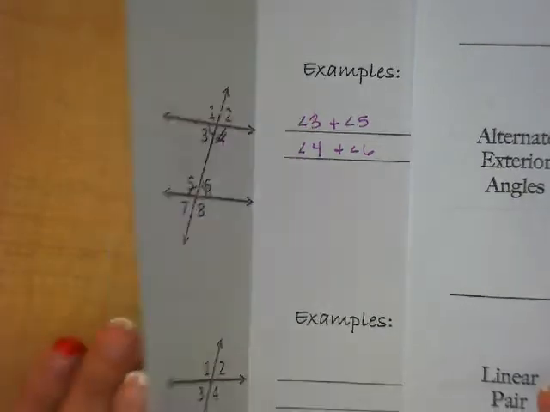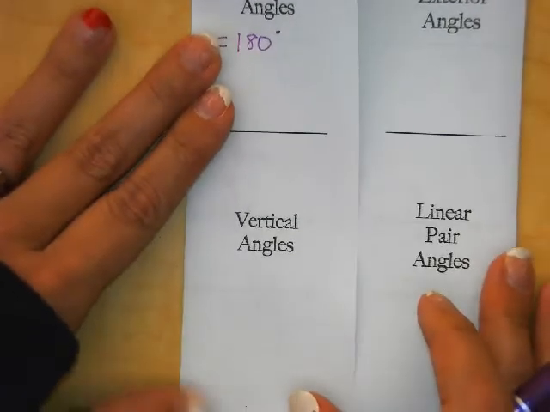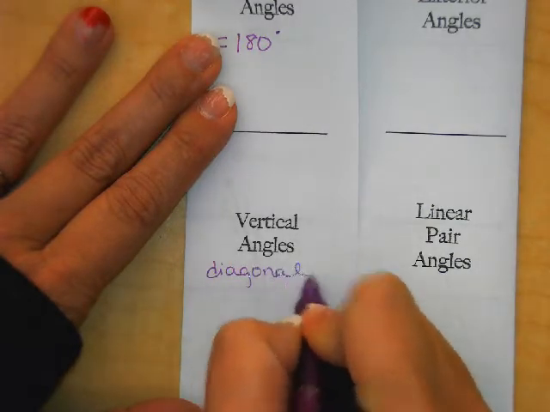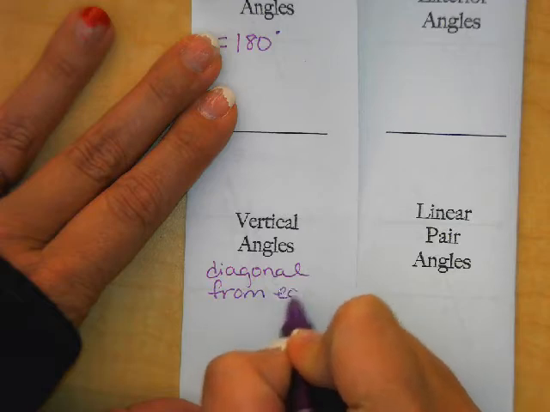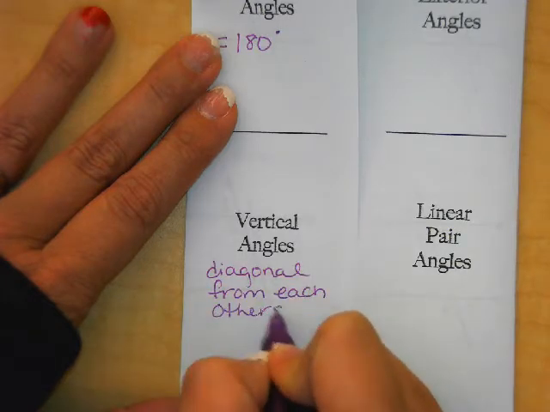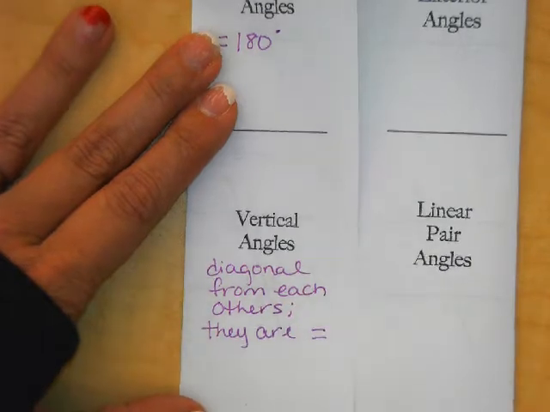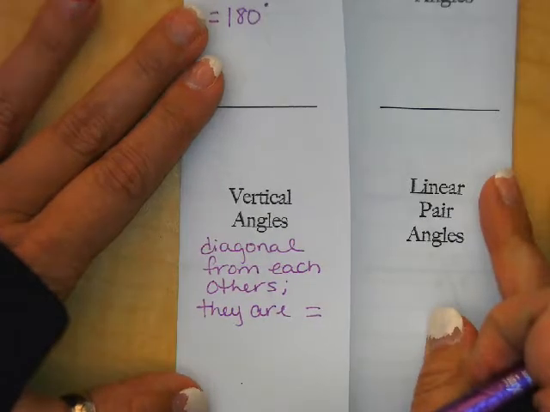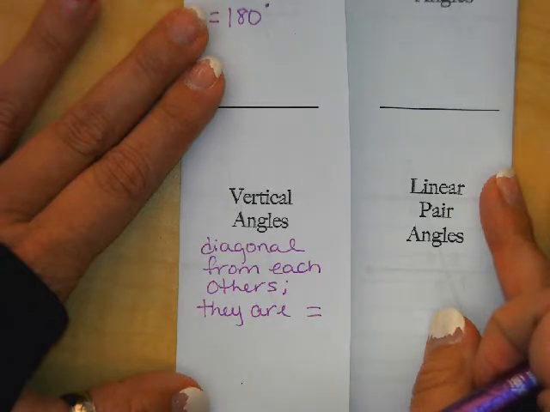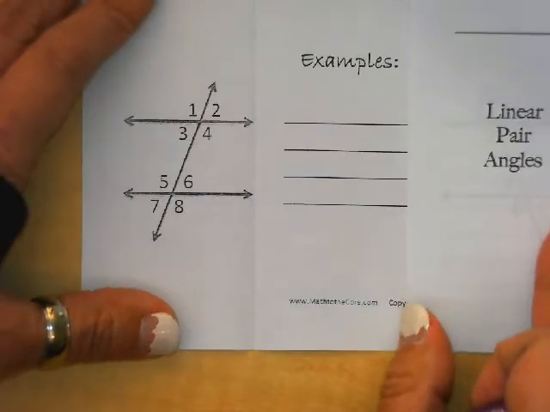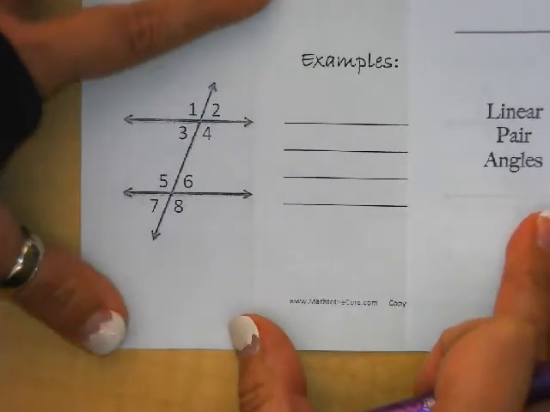This one we did the other day, vertical angles. These are angles that are diagonal from each other. What else do we know about vertical angles? They are equal. Good. They are congruent. Okay? So when we look inside at our different angles on our transversal, what angles are diagonal and equal from each other?